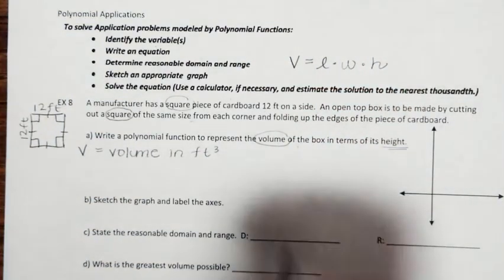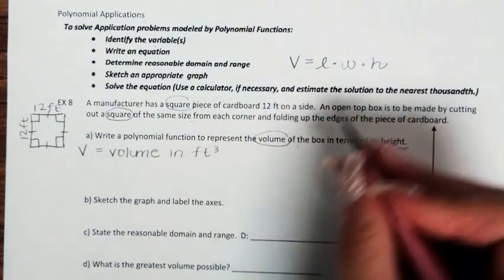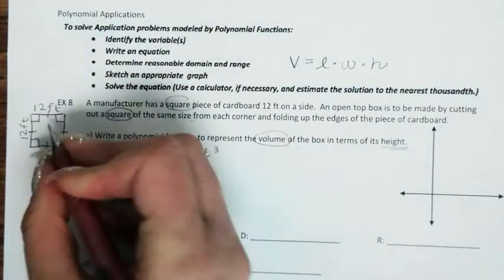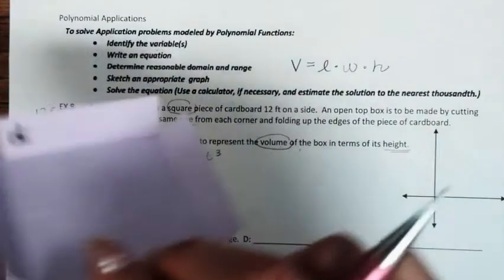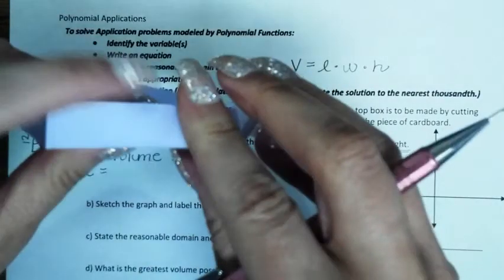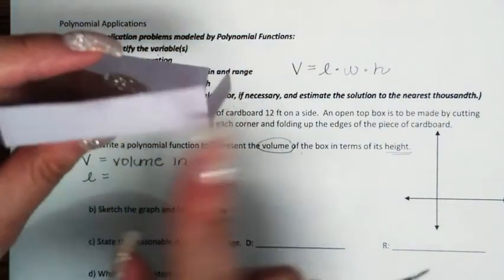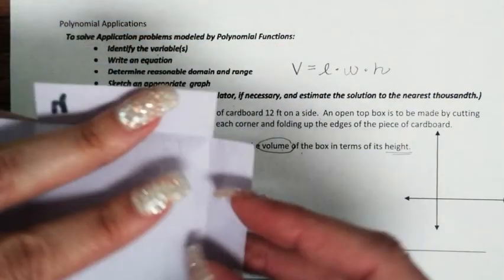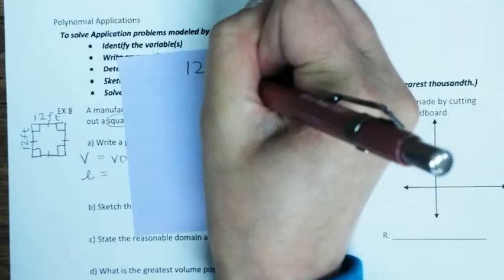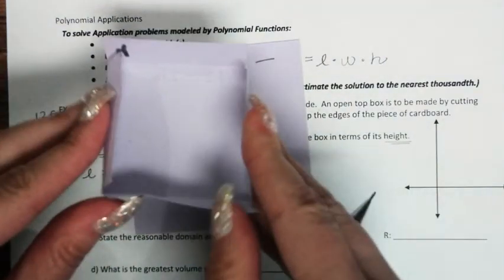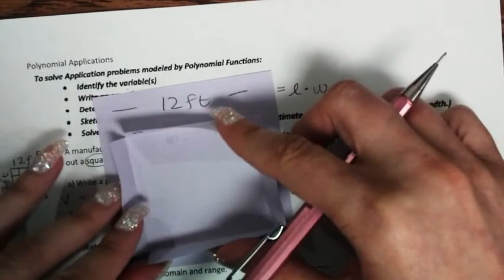So what do you have that it's going to be the length? The length is going to be, let's have my object here, this length, from here to here. Clearly, if you have a square here, you know that this is 12 feet. So the length, when you fold it, is going to be clearly less than 12 feet.